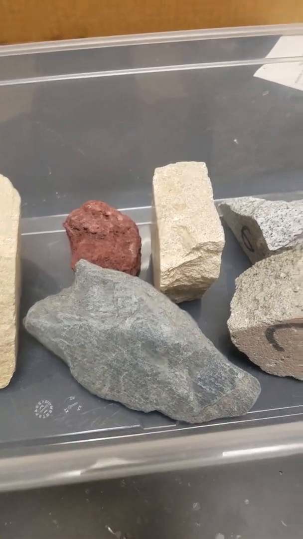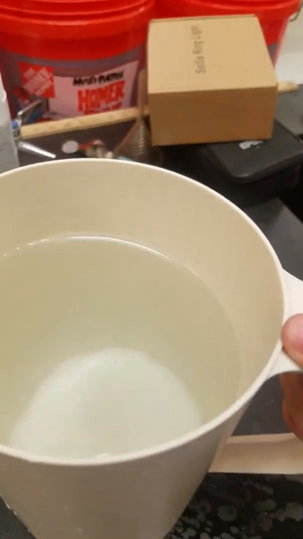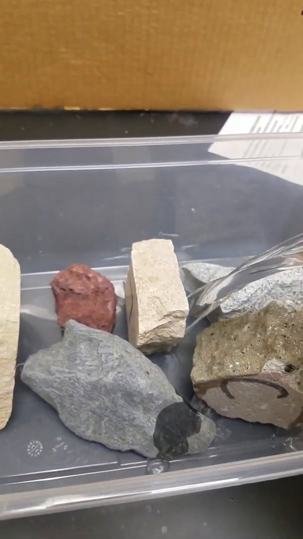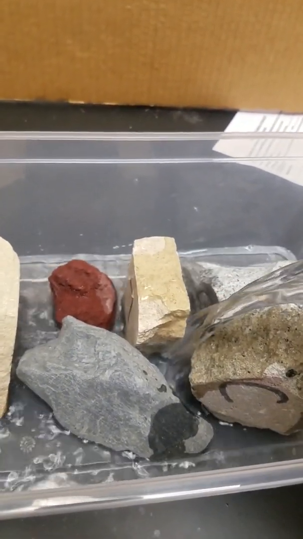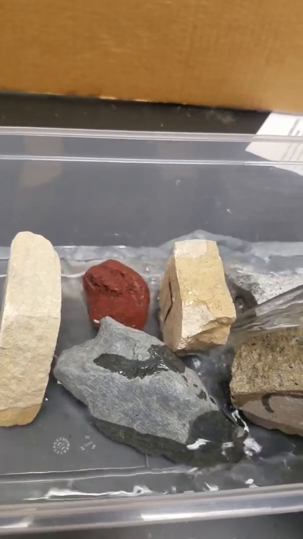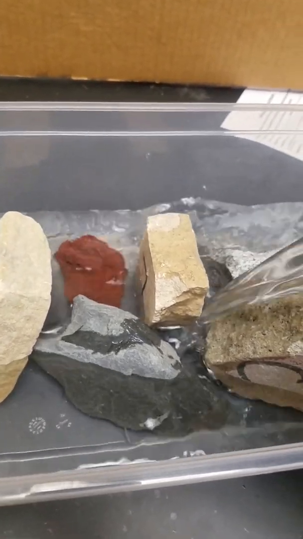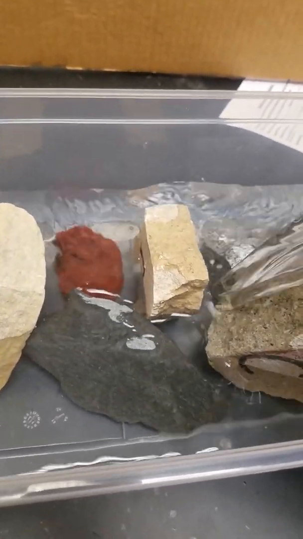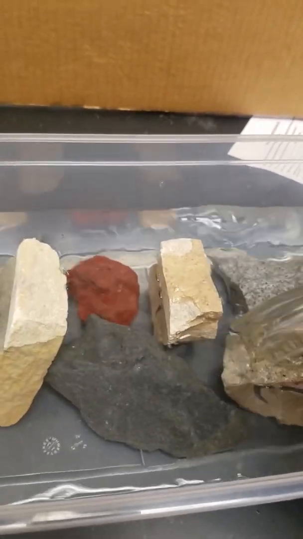Now what we do is we get some water. Take a pitcher of water, and there are pitchers over on the shelf, and you're going to put water in here. Keep filling it up, keep filling it up. And if the rocks tip over a little bit, you can reach your hand in there after you're done and straighten them up.